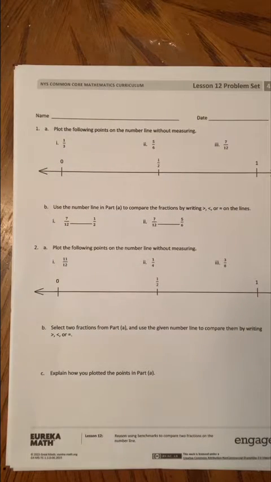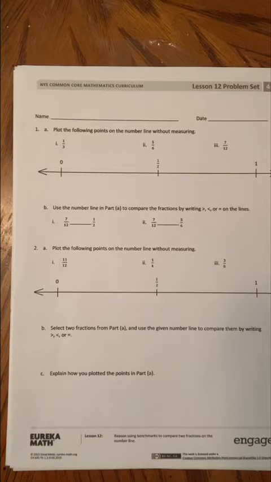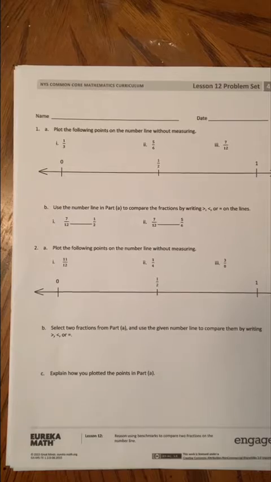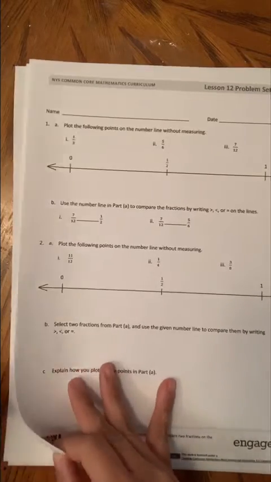So lesson 12 problem set. The first thing I see is the directions. It says, plot the following points on the number line without measuring. Okay, let's do it. Let's do 1A together, should we? Let's go ahead and do that.